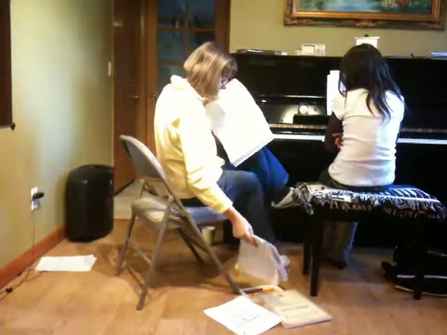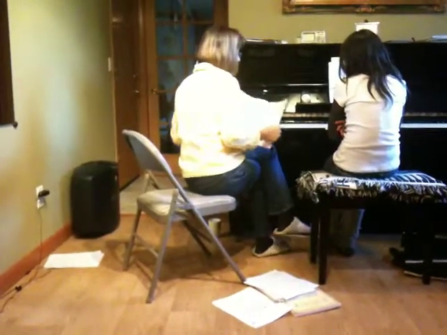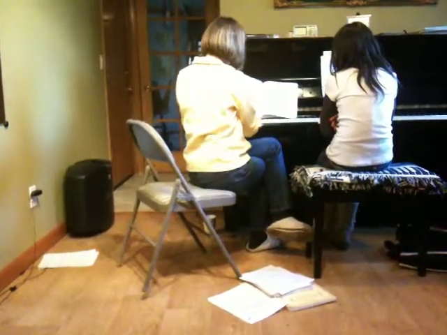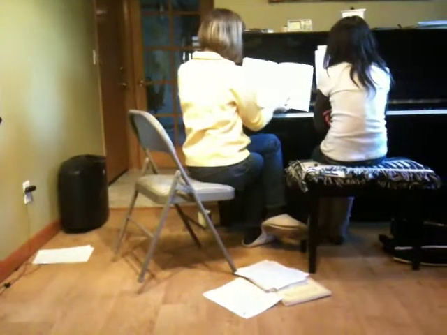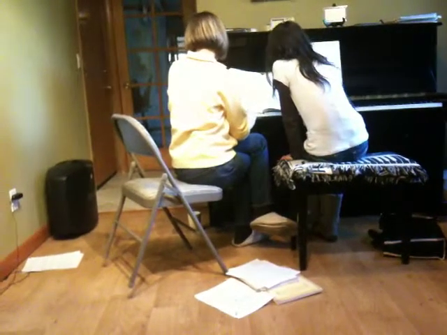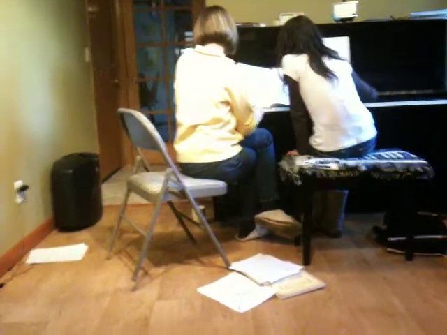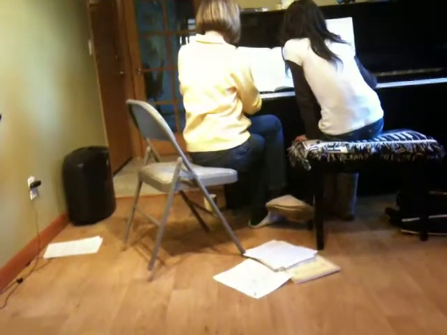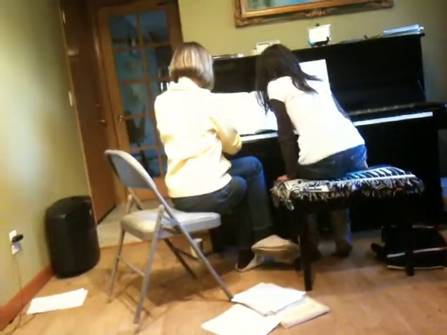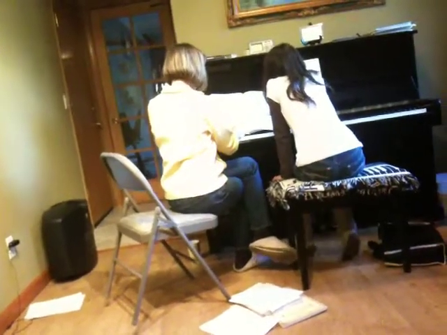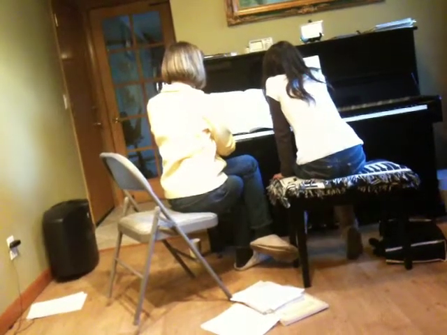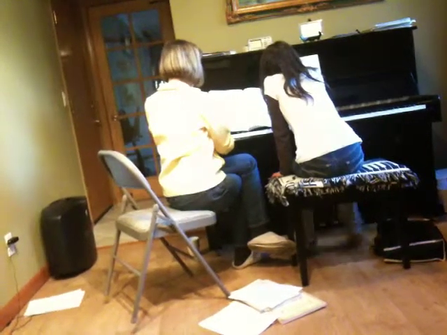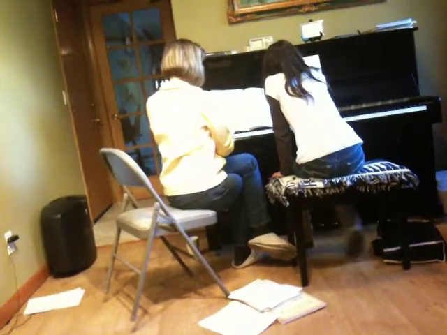You will have that on the exam. You will need to transpose one piece from one key to another key. For example, this piece is written in D major, okay? Two sharps, ends on D. It says transpose to B flat major. So you have to transpose this tune to B flat major key.